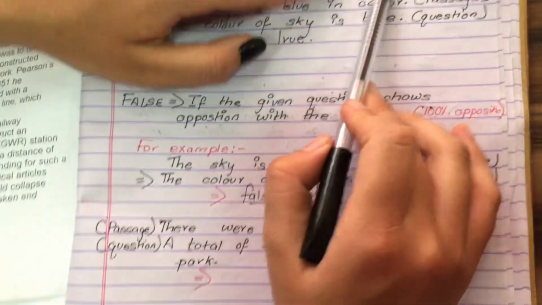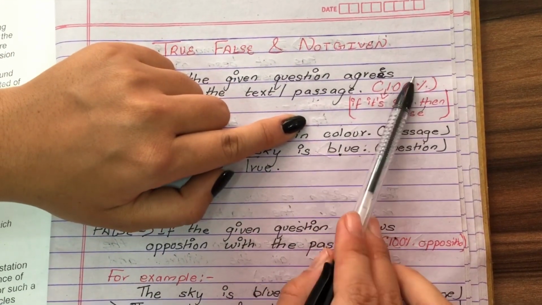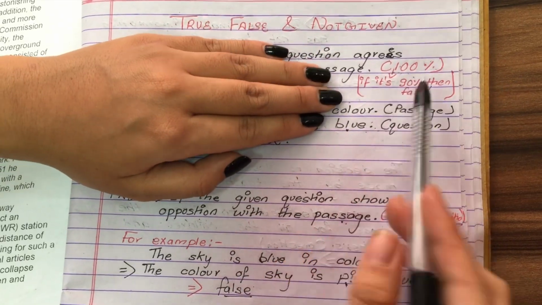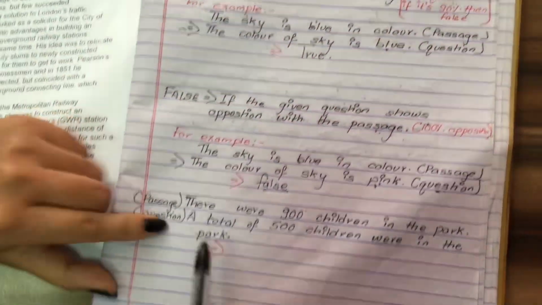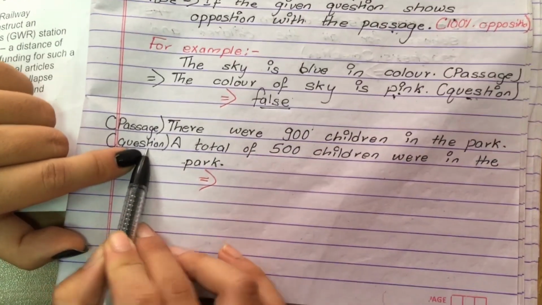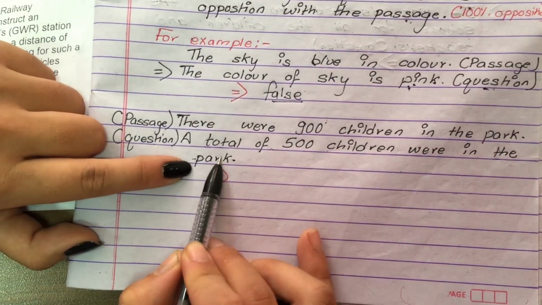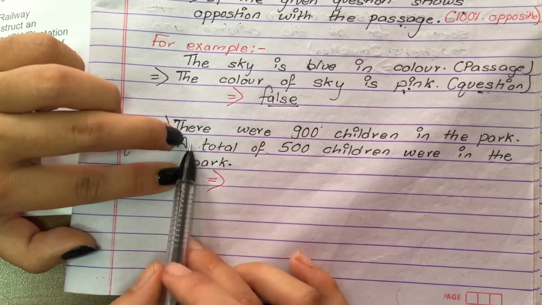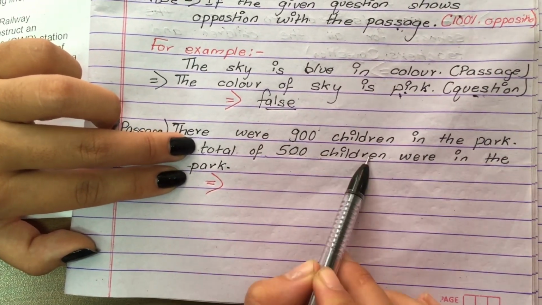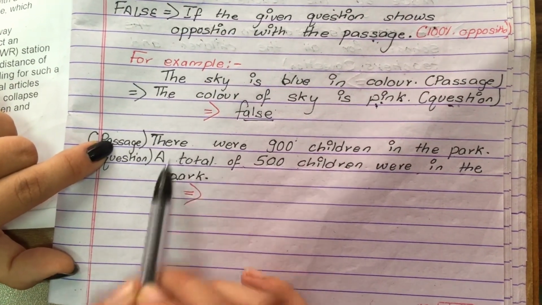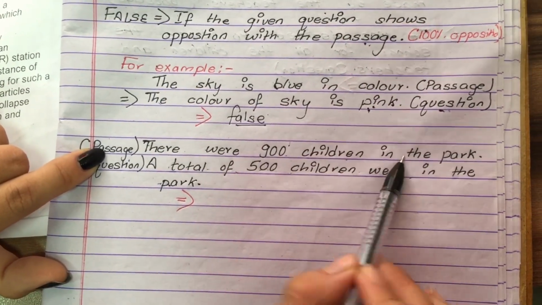Now I told you earlier that if it's 100%, then it's true. If it's only 90%, then our answer will be false. Now let me prove it with one example. In our question we have this: a total of 500 children were in the park. So let's read this question one more time. A total of 500 children were in the park. Now when we read our passage we find this: there were 900 children in the park.